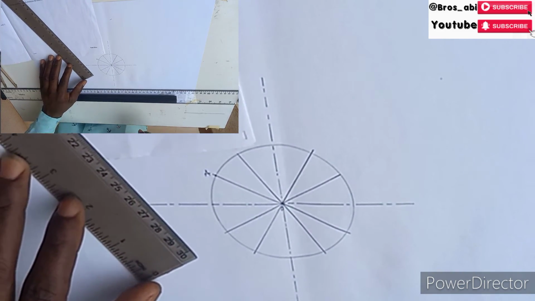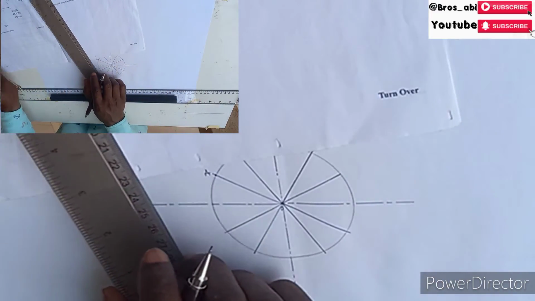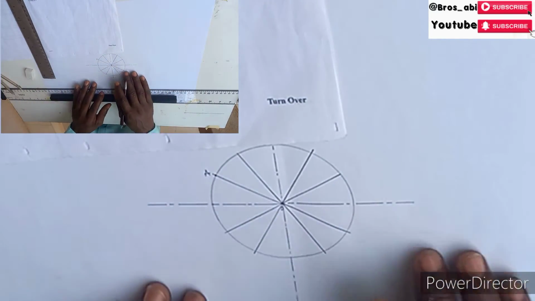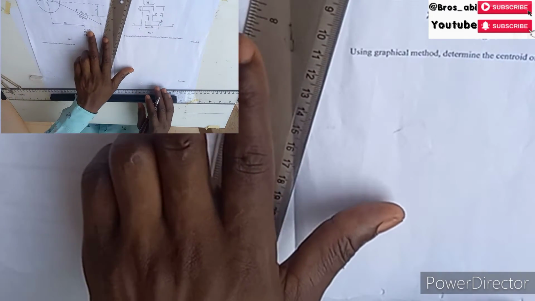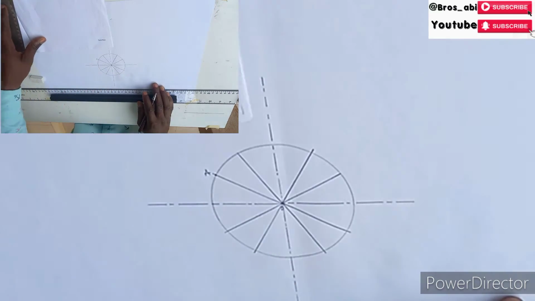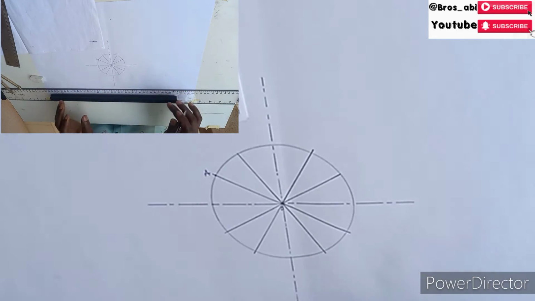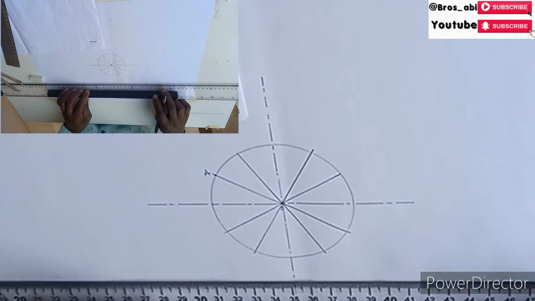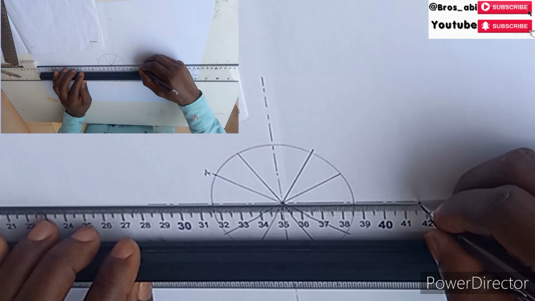Then what's next is the slide AB, and we're told that the slide AB is passing through a rigid point C. So what we do now is to get our point C. How do we get that? We extend the horizontal center line to the right.